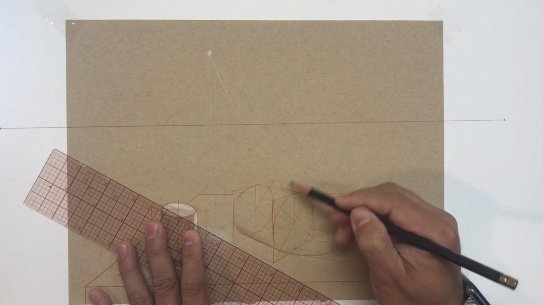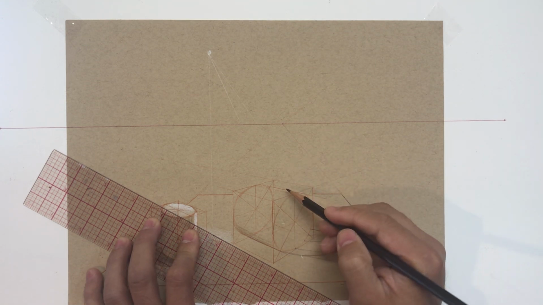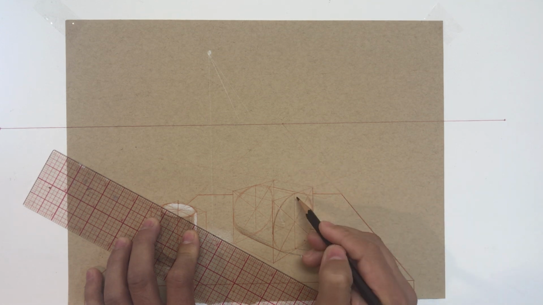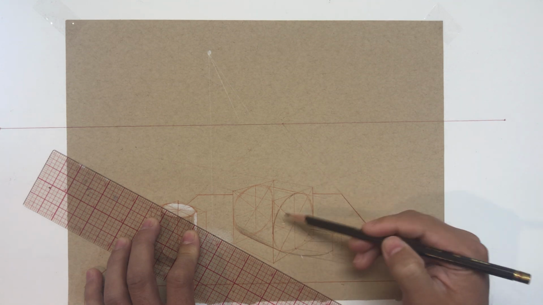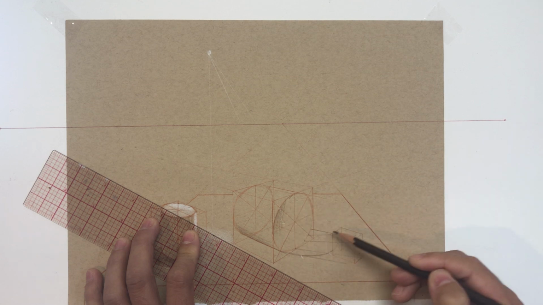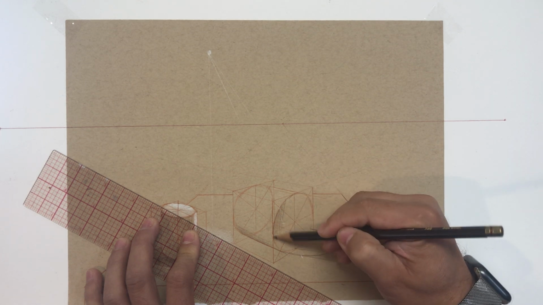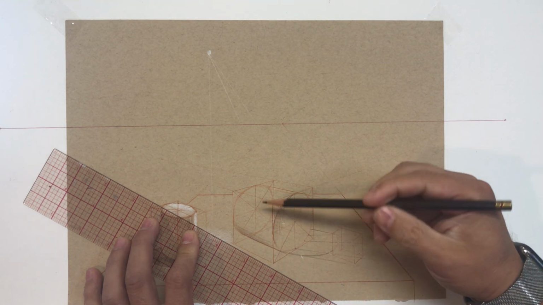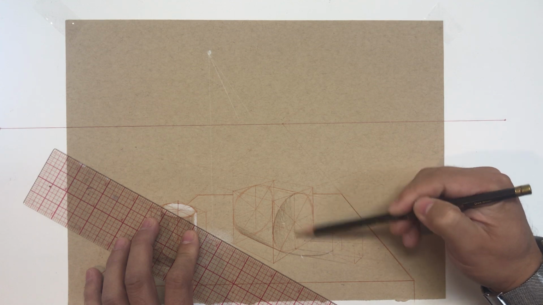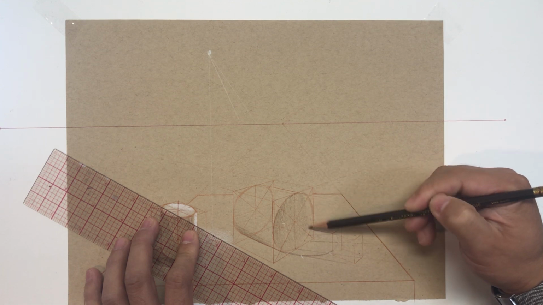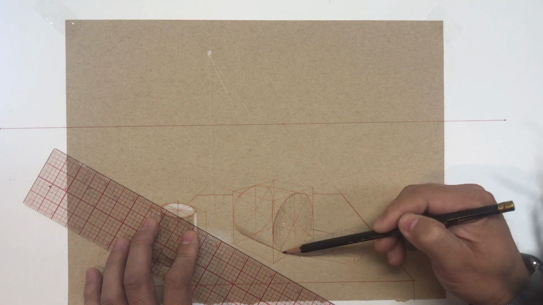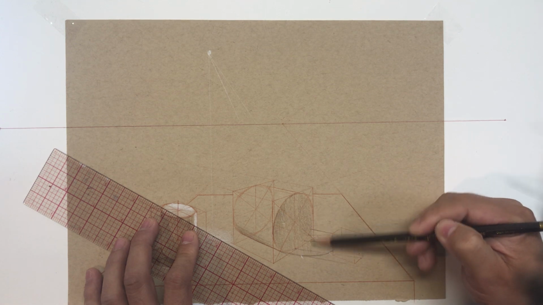This is the furthest most point, or what would actually be considered the shadow core. So this is the darkest part of the cylinder, because it's away from the light. Then you have this reflected light that gets this spot here, so this area here would be dark. This entire plane of this cylinder would be in shadow.